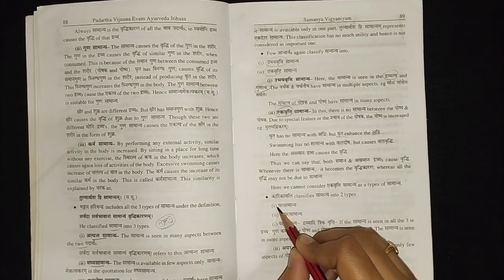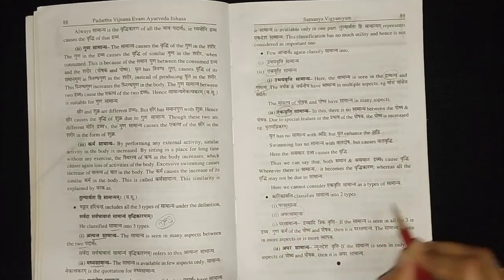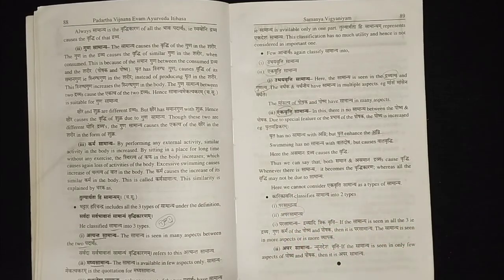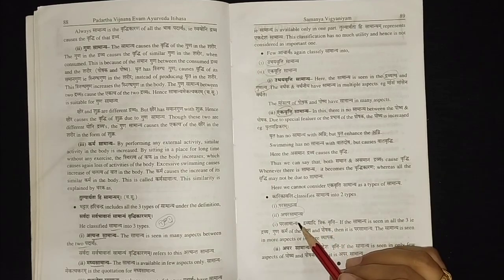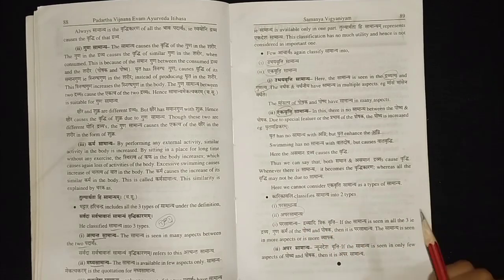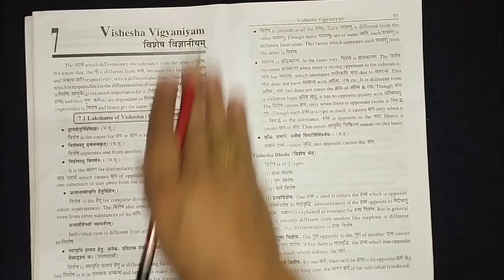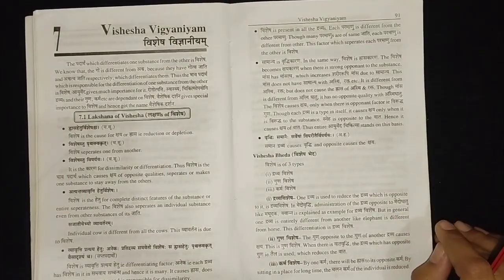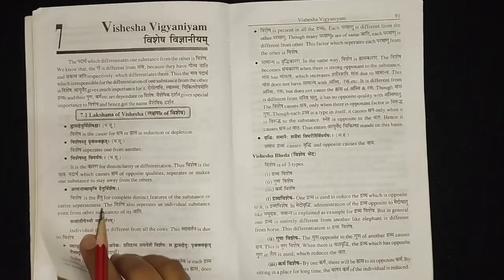And another classification is Parasamanya and Aparasamanya. Para means paratvam, pradhanatvam; apara means apradhanatvam. So same thing. And we are moving to Vishesha Vijnaniyam, but one more point related to Samanya.